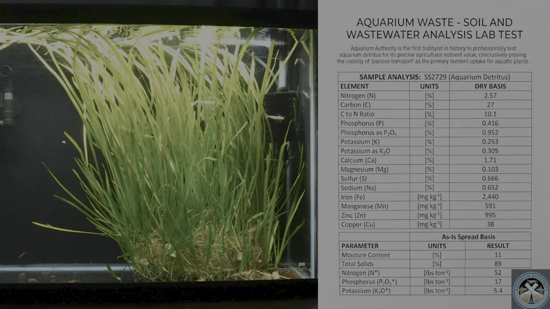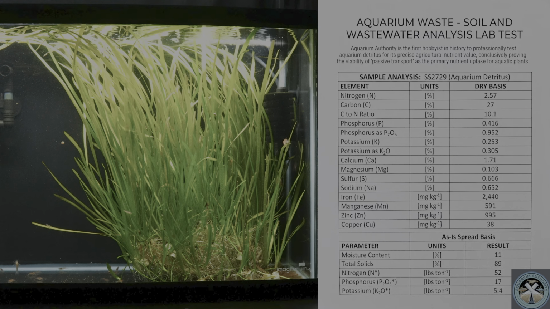So what we want to really look at here as far as the results are concerned, the carbon and nitrogen make up a C to N ratio, which is very important when it comes to growing plants when you're looking at an organic waste that's going to break down and feed your plants. I mean, you can't make this up, how perfect of a fertilizer this aquarium waste is.